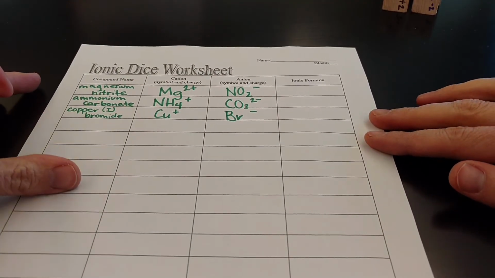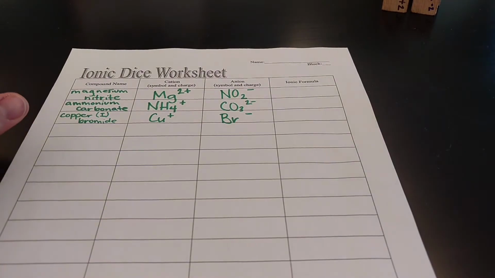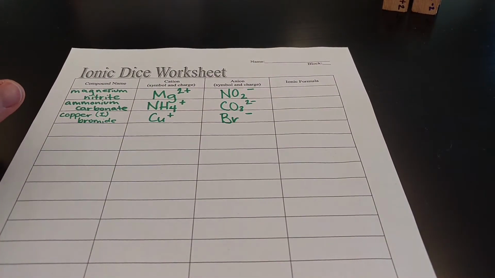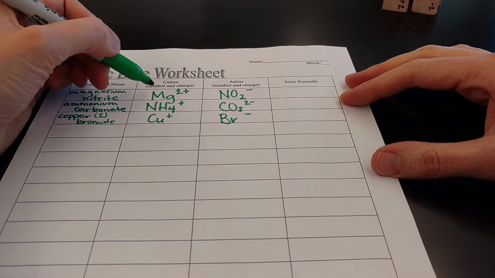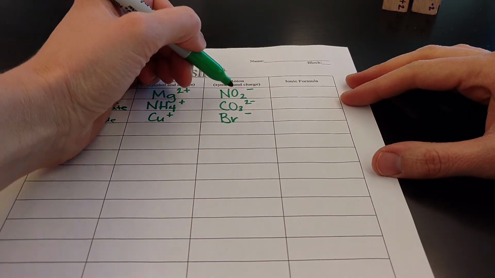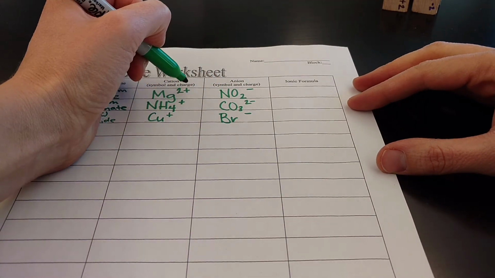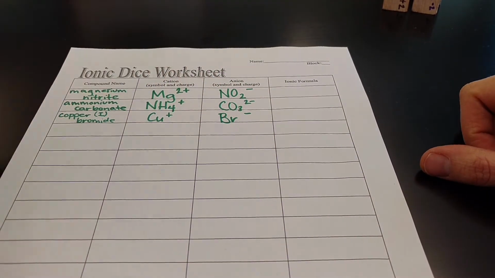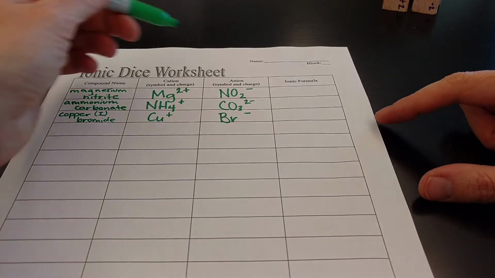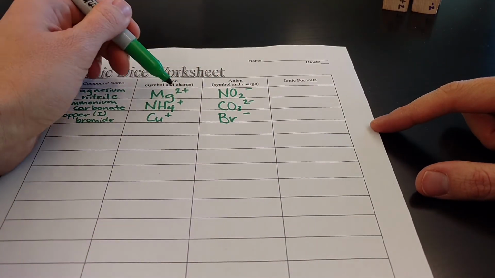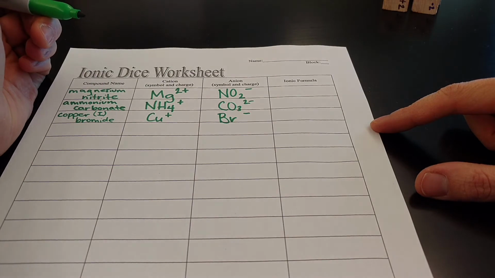Now for the formulas, remember, all ionic compounds are electrically neutral, so the charges have to balance with each other. So we have magnesium, which is with a 2+ charge, and we have nitrite, has a 1- charge. Those do not balance. Okay, we need to make this electrically neutral. We would need 2 nitrites to balance that +2 charge on the magnesium.